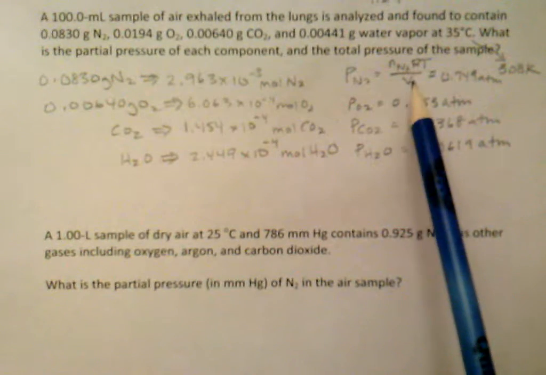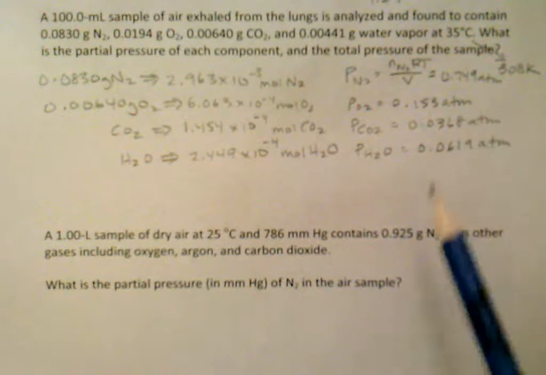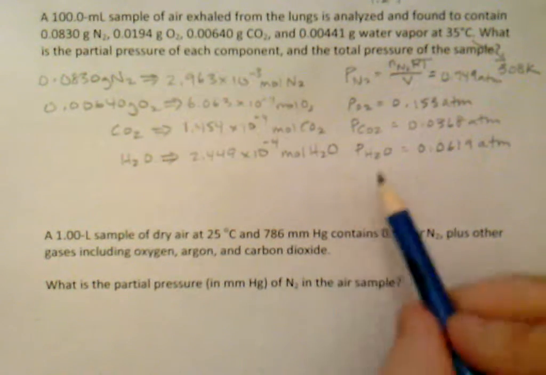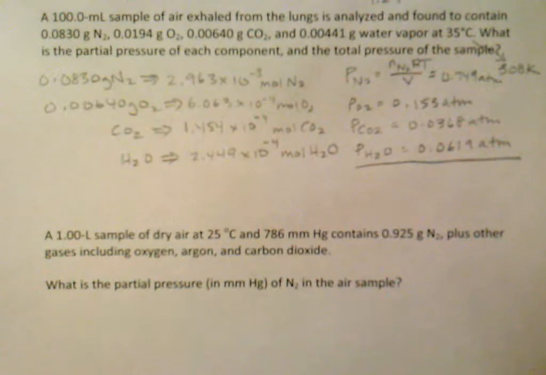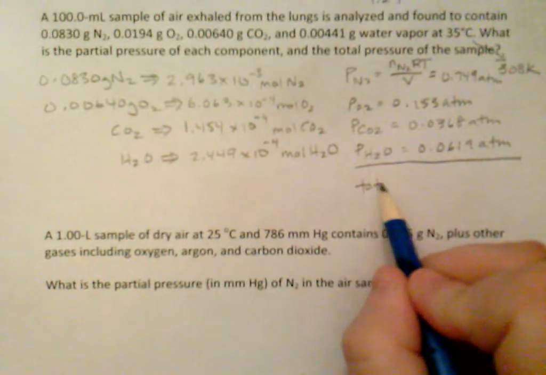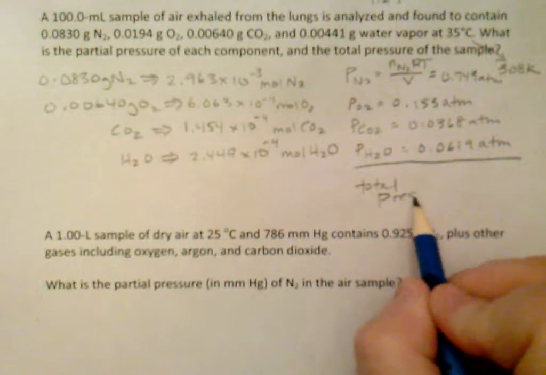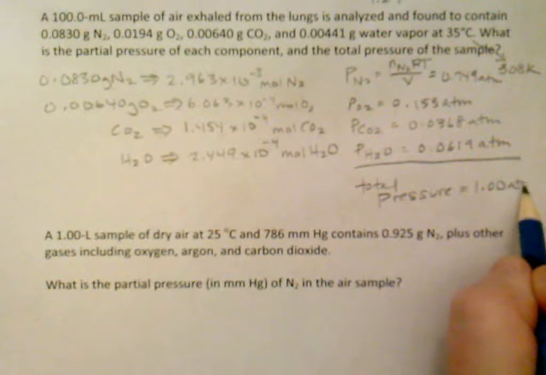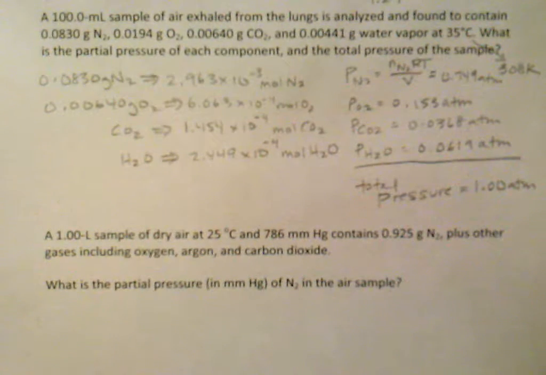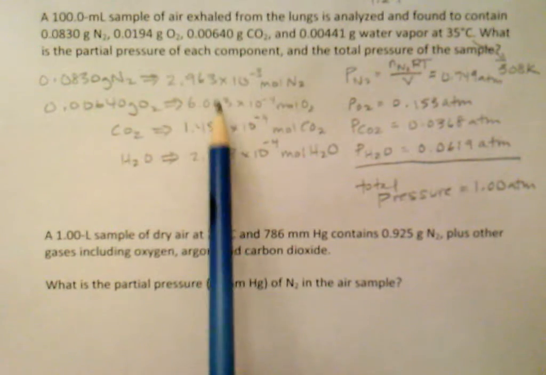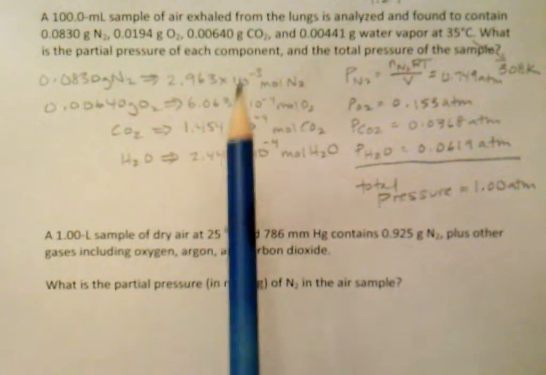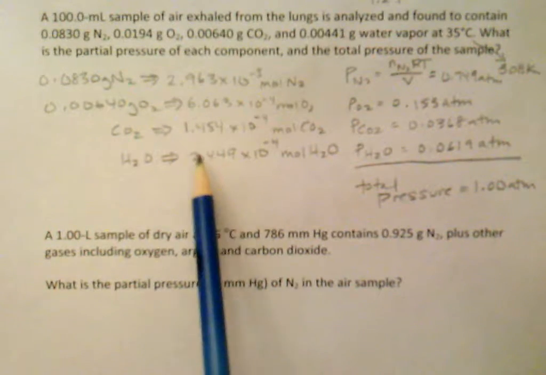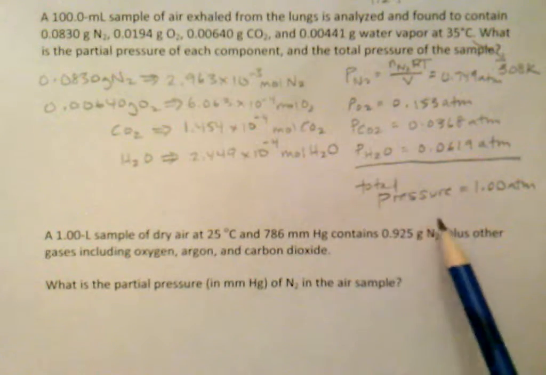And now from Dalton's law, we can just simply add up all the pressures to get the total pressure, right? And that equals 1.00 ATM in this case. You can add them all up and you just get 1.00 ATM, and that is great. If we had instead added up all of these moles, like I said before, we could have added up all the moles and put it only once into PV equals nRT, and we would have got 1.00 ATM as well.